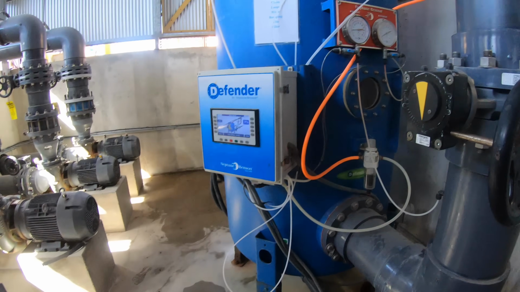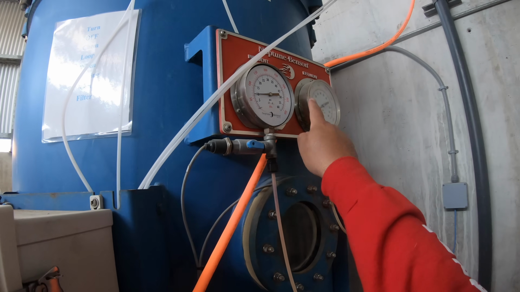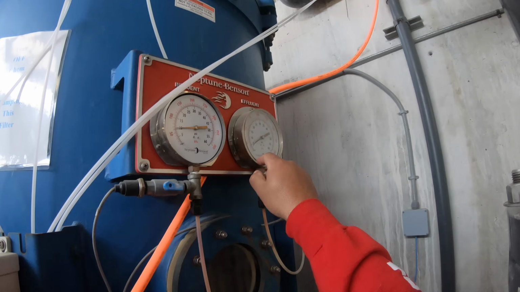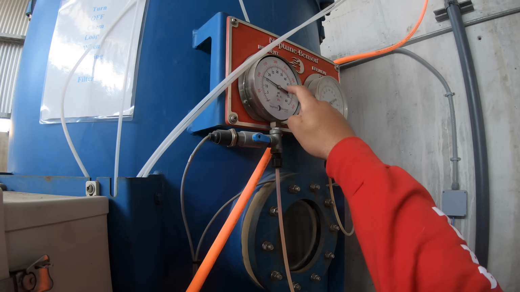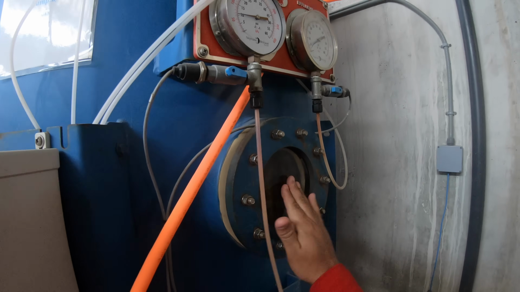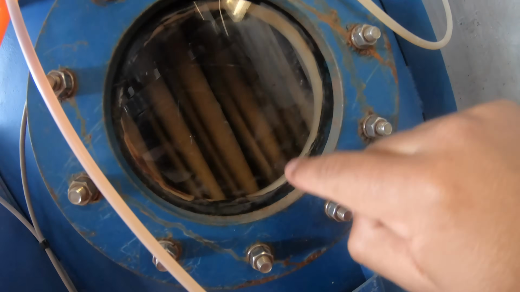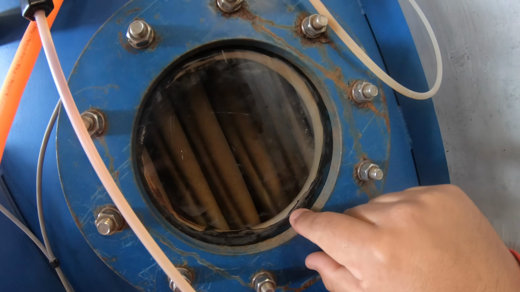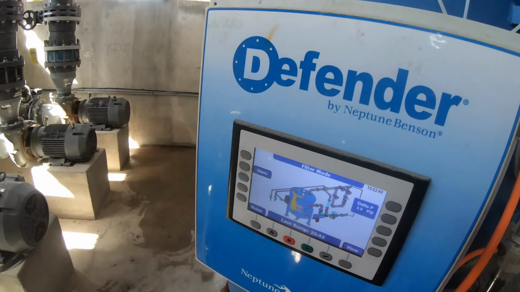I'm going to look at my pressures here. So we have influent and effluent. You'll see the effluent is a lot lower and the influent high. So what's happening, if we look in there, you can see the tubes, right? Those tubes are holding the media, the filter media, and that's the filter bed basically.